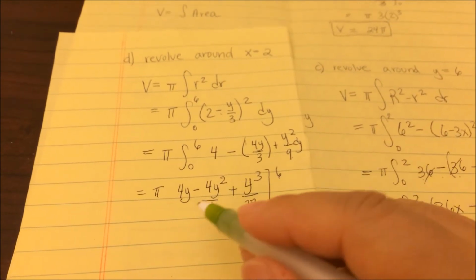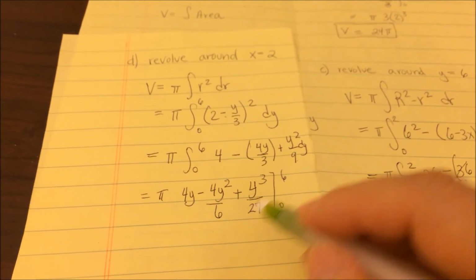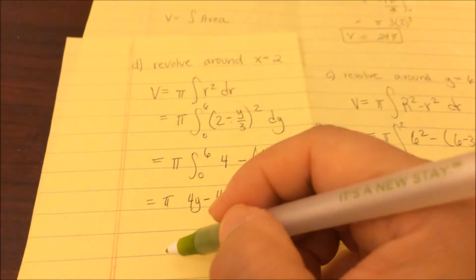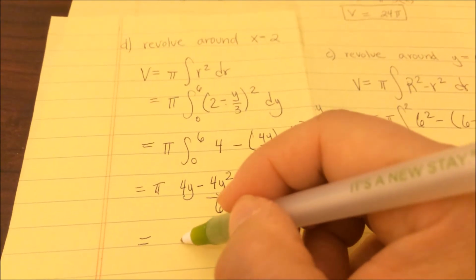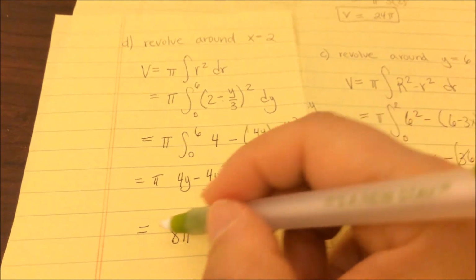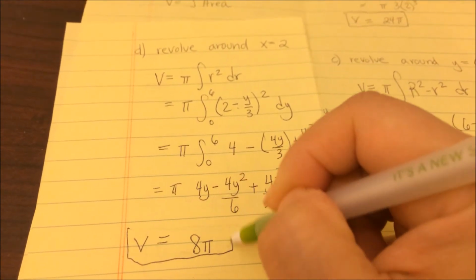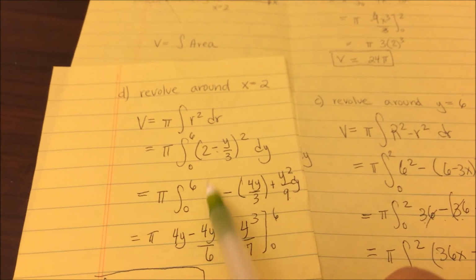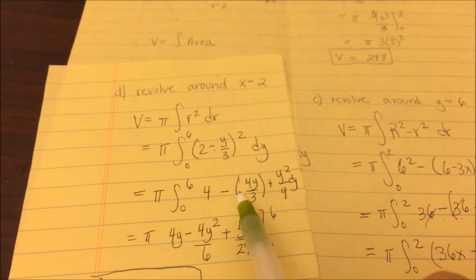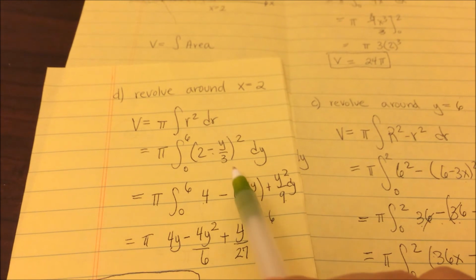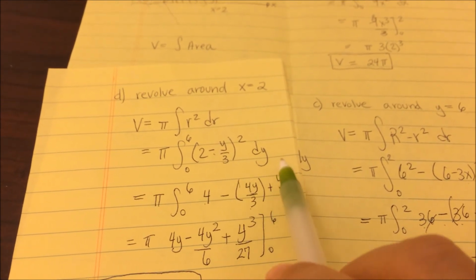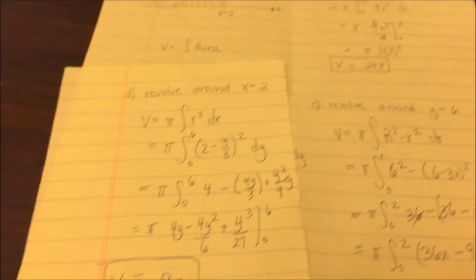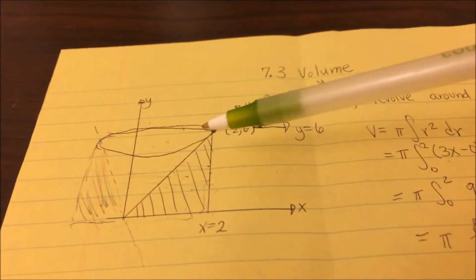Again, if you substitute 6 in, you don't have to do the 0, just substitute the 6 in and do the calculation, and I believe that comes out to 8 pi. That's the volume. Again, check that work. If you FOIL this out, it comes out to 4, because the middle term gives us 4y over 3, and the last term gives us y squared over 9.